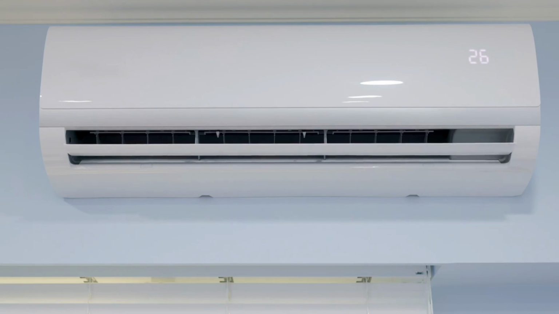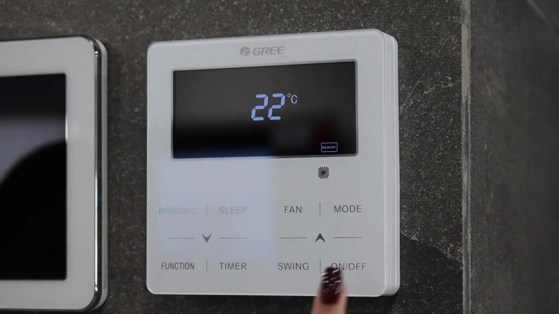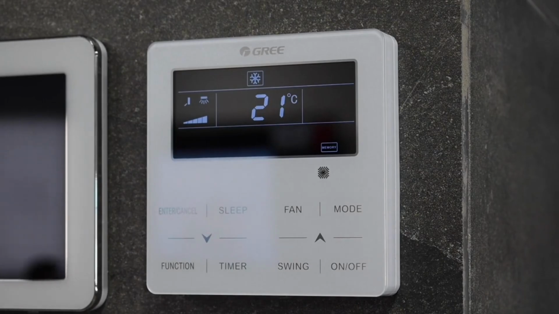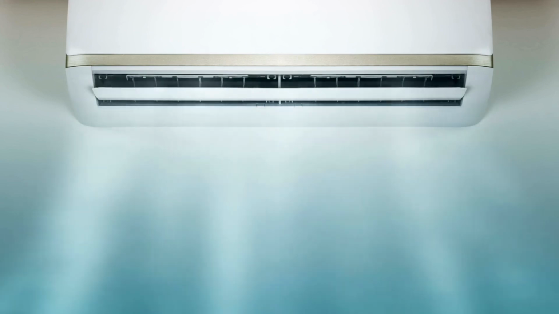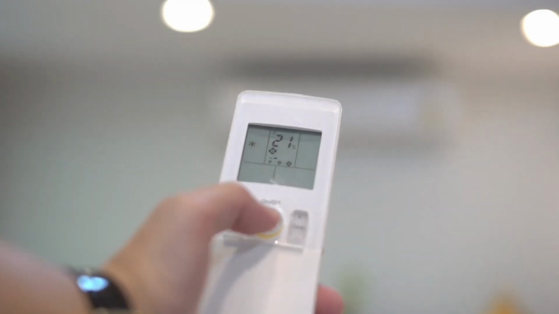The term ton in air conditioning doesn't actually refer to weight, like you might think. Instead, it has historical roots that trace back to the days of ice-based cooling systems. Back in the 19th century, before mechanical air conditioners were invented, cooling was achieved by delivering large blocks of ice to buildings. The concept of ton as a cooling capacity comes from the amount of heat required to melt 1 ton of ice over the course of 24 hours.